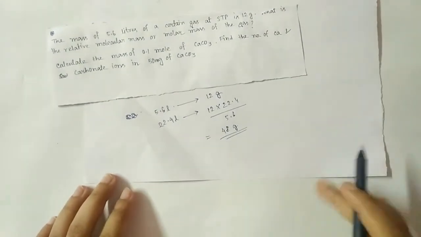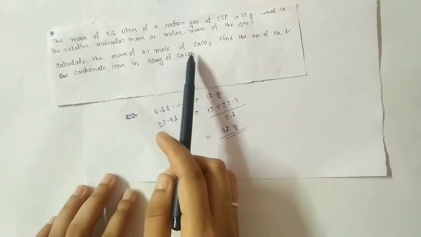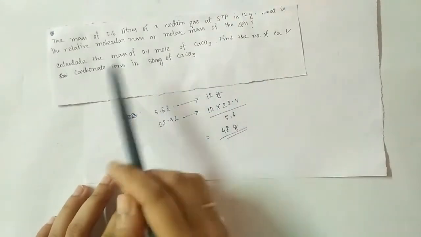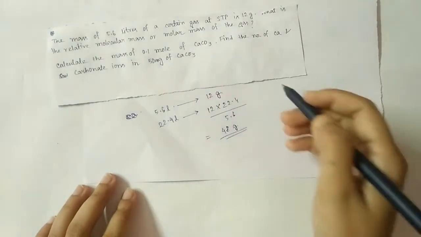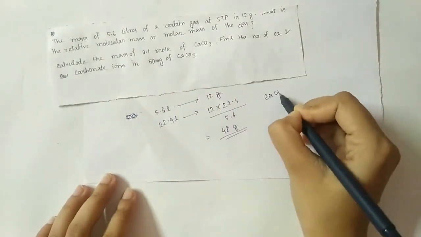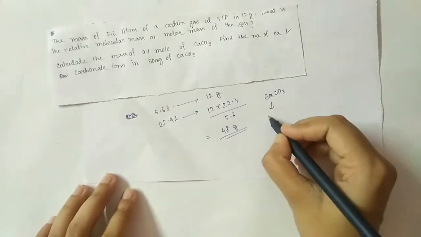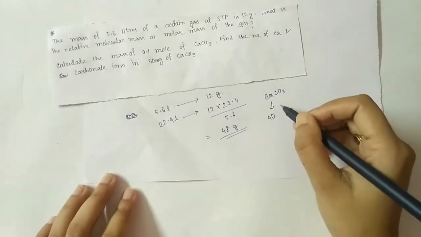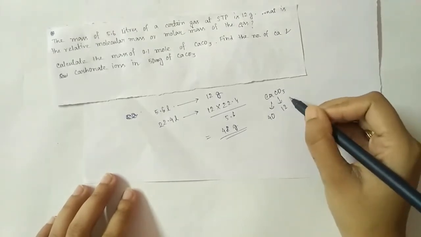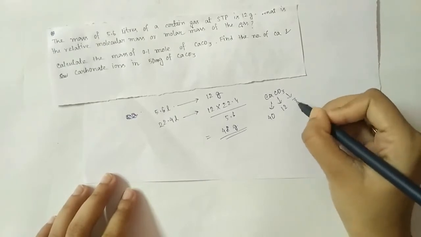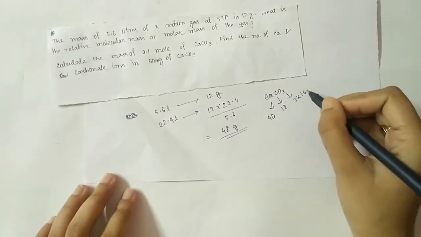Okay. Next question is, calculate the mass of 0.1 mole of CaCO3. Find the number of Ca and carbonate ions in 50 mg of CaCO3. Now, CaCO3 has 1 calcium atom of 40 gram atomic mass, 1 carbon atom of 12 gram atomic mass, 3 oxygen atoms of 16 gram atomic mass each.